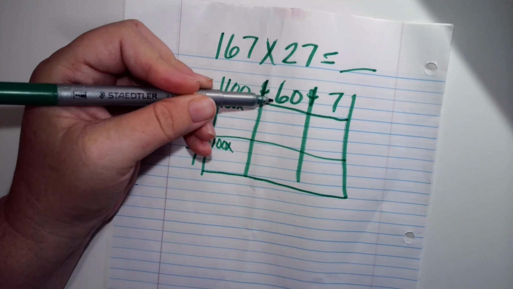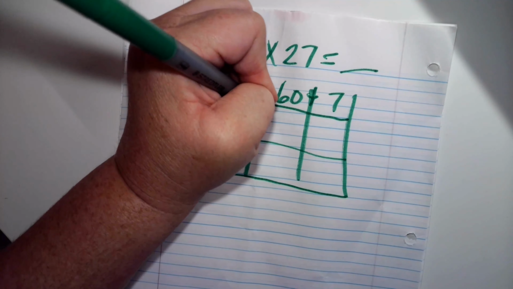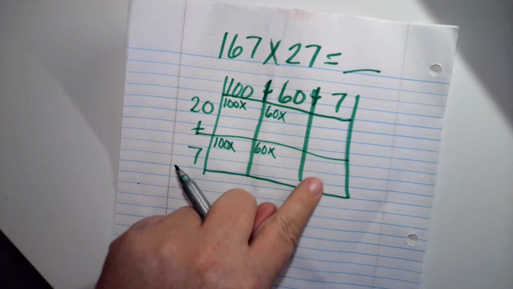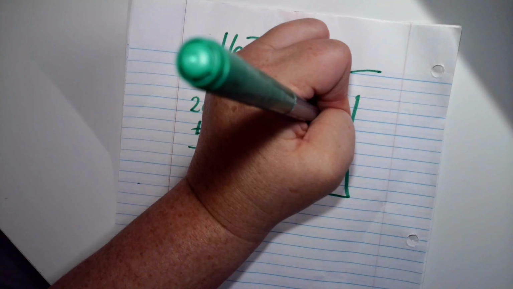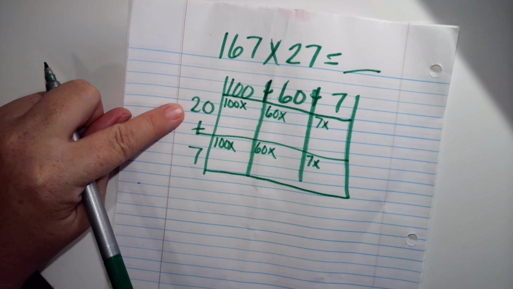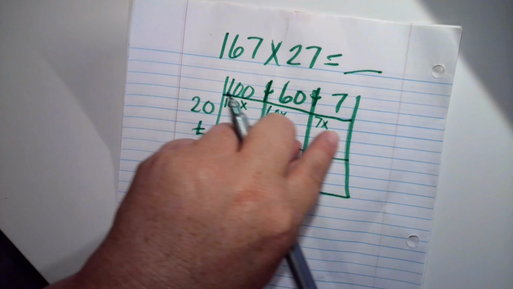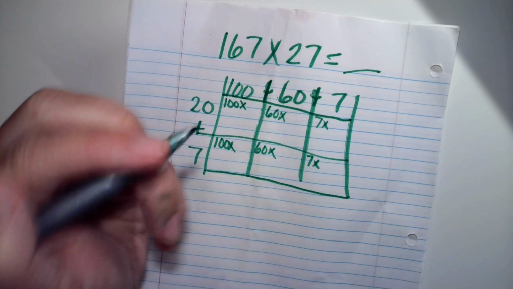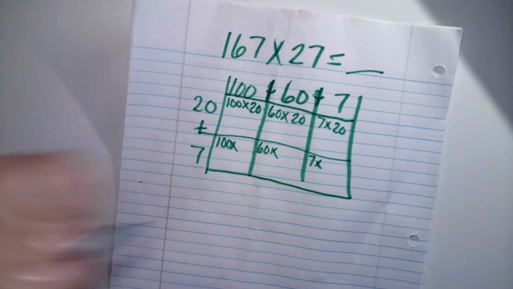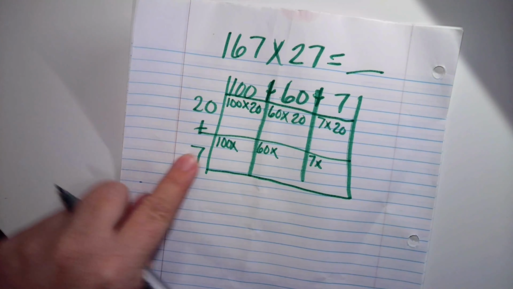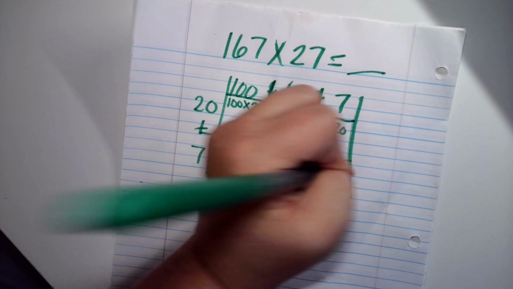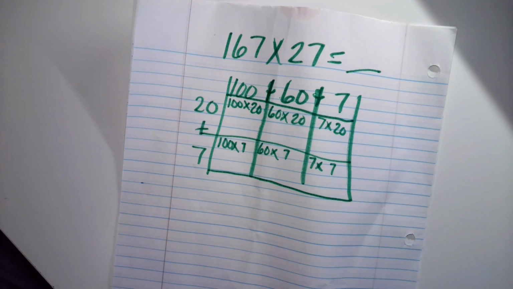So in these two boxes, I have to place a 60, and in these two boxes, I'm going to place a 7. If you look over here, I have my 20. My 20 is going to go in every single one of these boxes in this row. And my 7 is here, so my 7 is going to go in every one of those boxes. Now I can start multiplying.